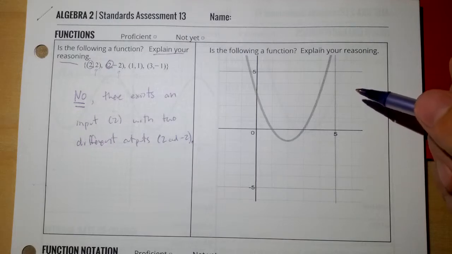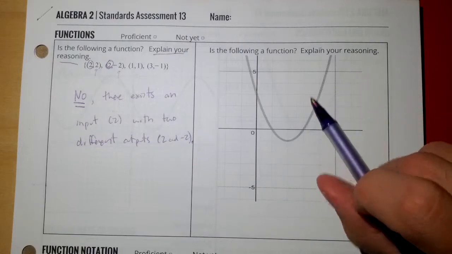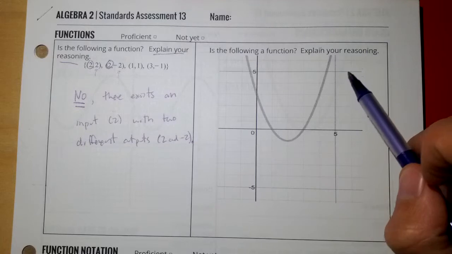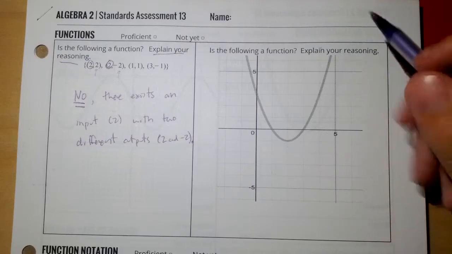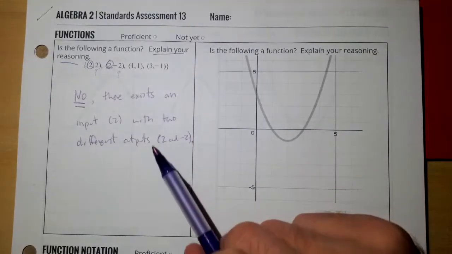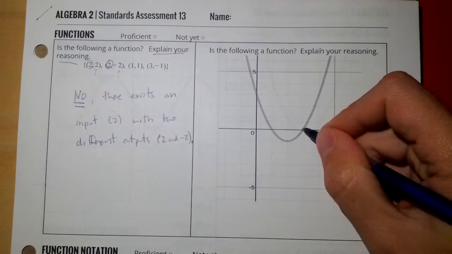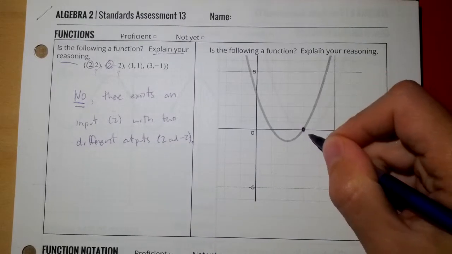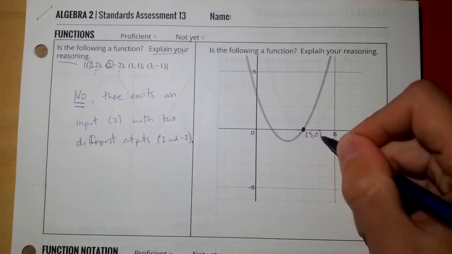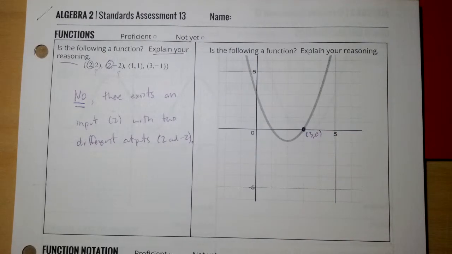Second one here is a graph now. Same question though, is the following a function? Explain your reasoning. And I could look here, and basically it's the same thing as an ordered set of points, except we have an infinite number of them. I could look at any one of these, like right there, and that's the point 3, 0. So there's an input of 3 and an output of 0.